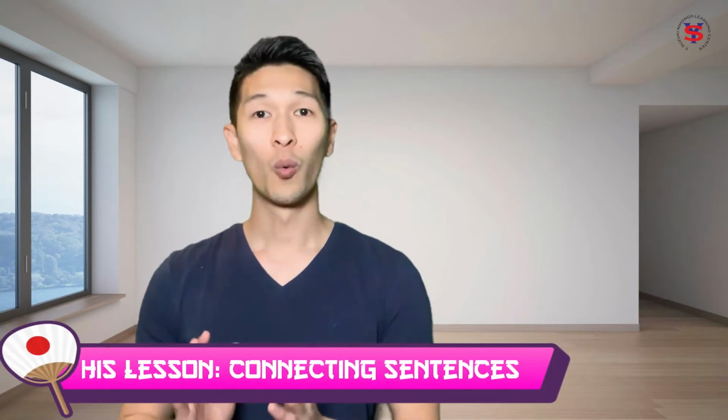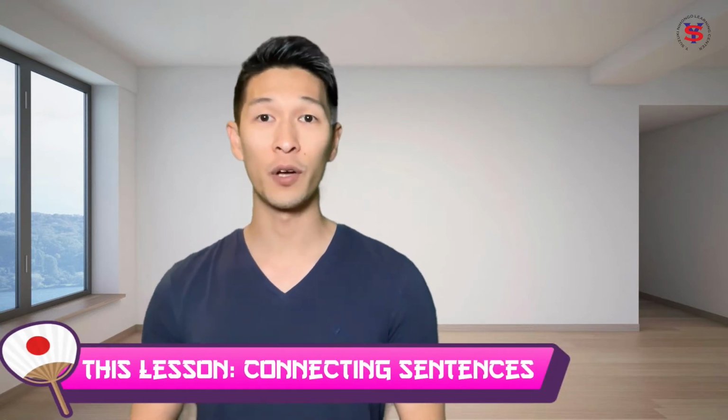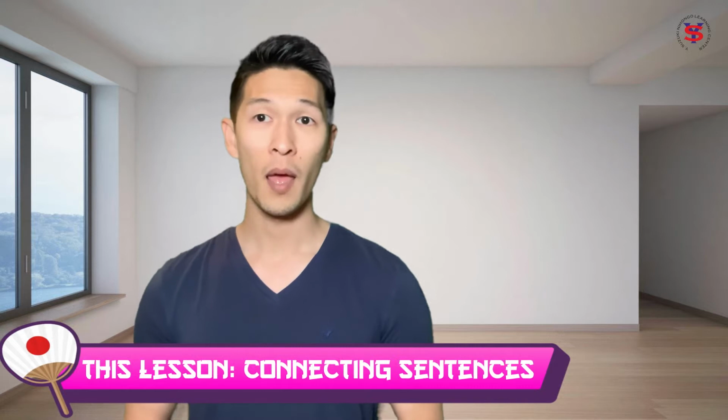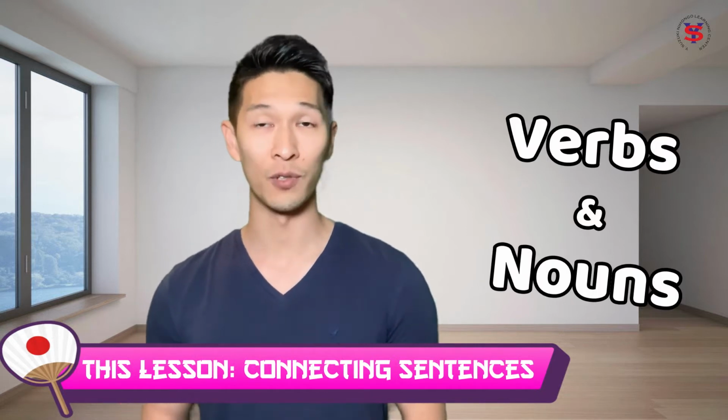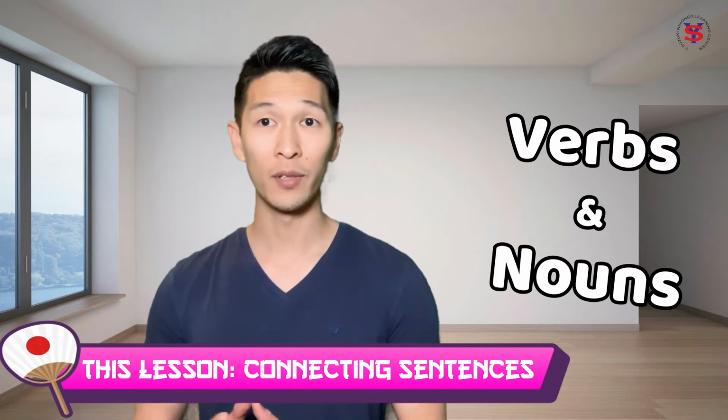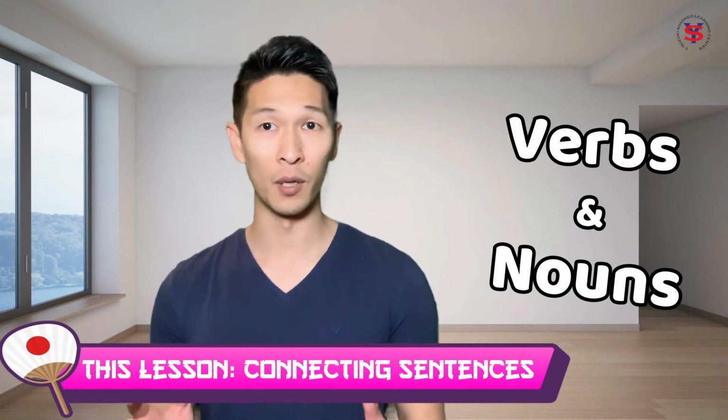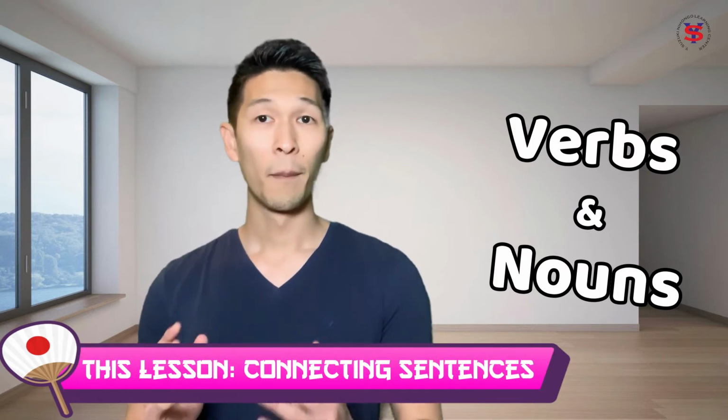This lesson, we're going to continue learning the other functions of the te form, mainly how to connect sentences with verbs and nouns. So magdudugtong tayo ng sentences gamit ang verbs and nouns. Pay attention and take notes because I have an activity for you at the end. Feel free to pause or rewind a bit if you need some clarifications. Alright, here we go.